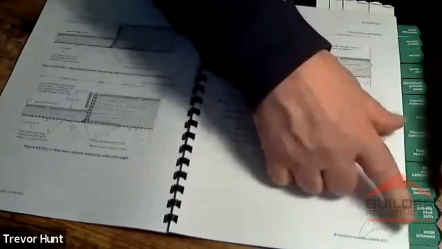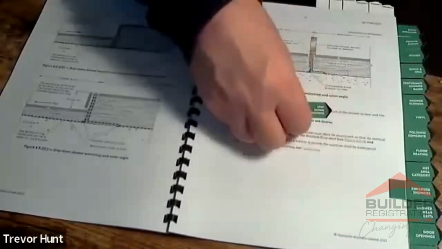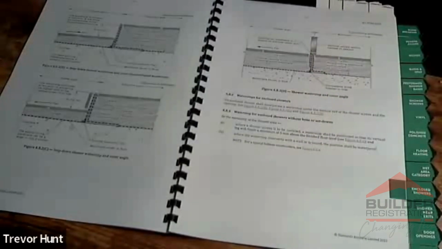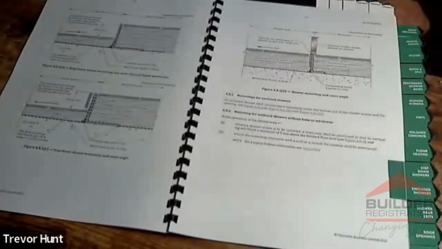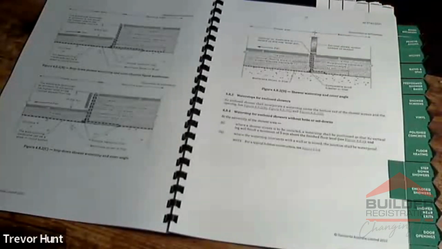So I've got enclosed showers and step down showers, all there on page 23.